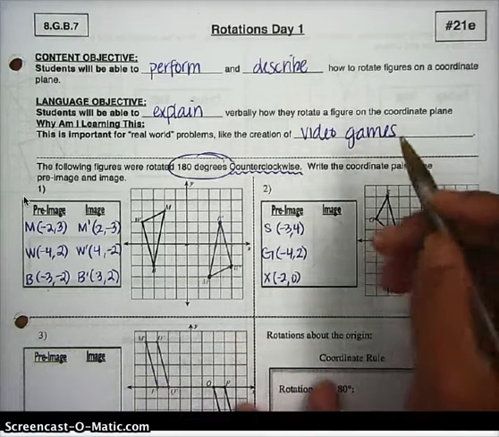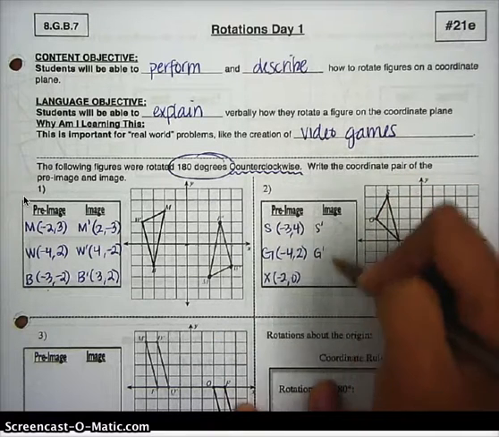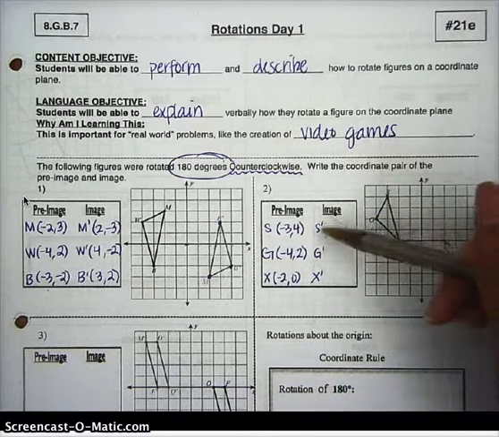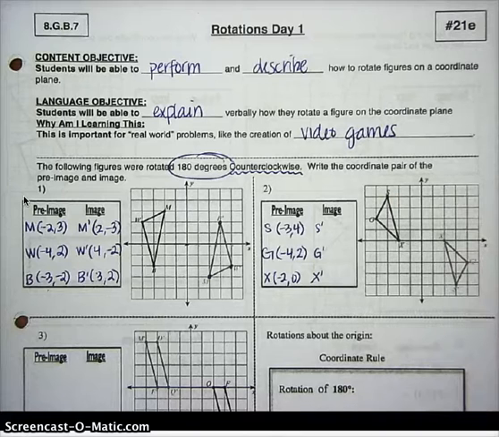So now you're responsible for finding me S prime, G prime, and X prime. Notice the image is the variable with the prime. Another thing I want you to remember is please include your parentheses. A lot of students like to leave them off. So remember again to include the prime symbol as well as the coordinates. So go ahead and try number 2 real quick by yourself.